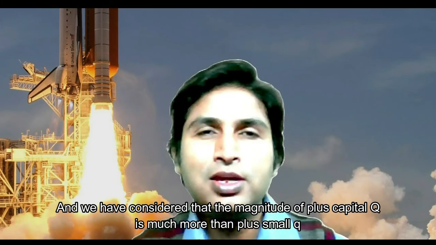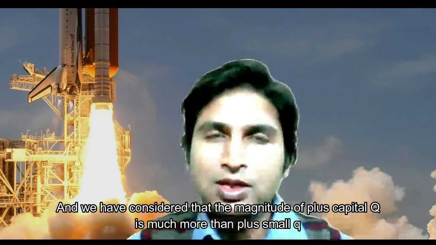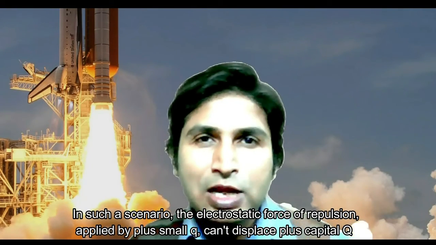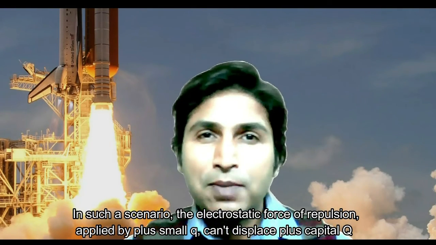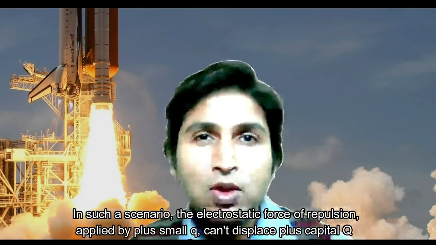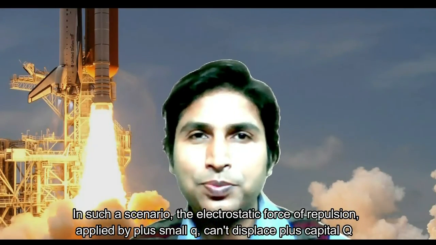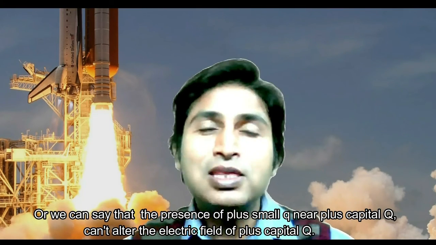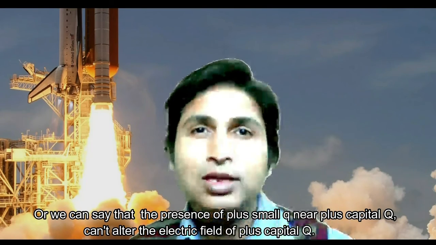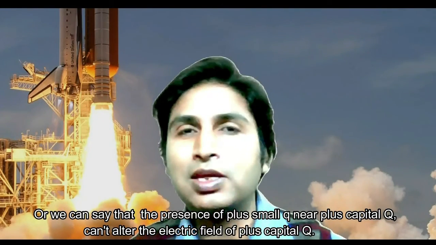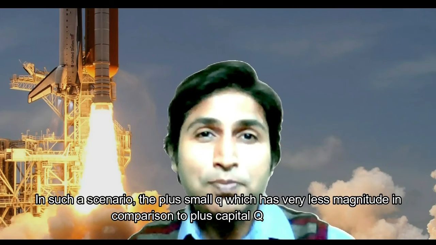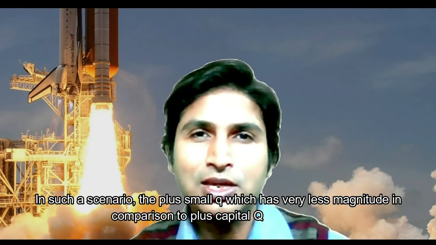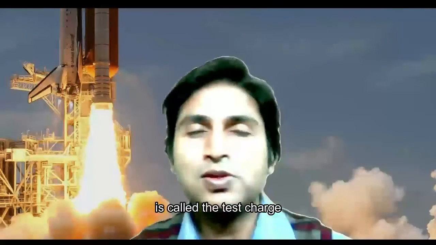And we have considered that the magnitude of plus capital Q is much more than plus small q. In such a scenario, the electrostatic force of repulsion applied by plus small q cannot displace plus capital Q. Or we can say that the presence of plus small q near plus capital Q cannot alter the electric field of plus capital Q. In such a scenario, the plus small q, which has very less magnitude in comparison to plus capital Q, is called the test charge.